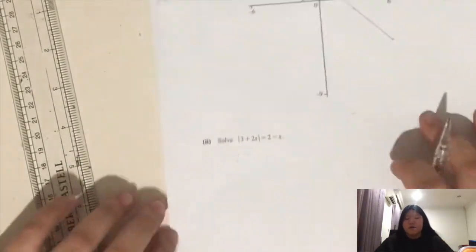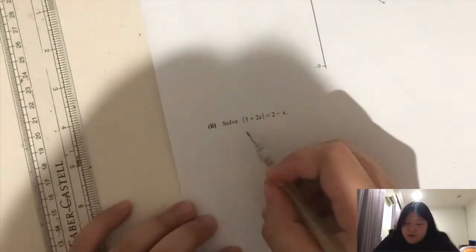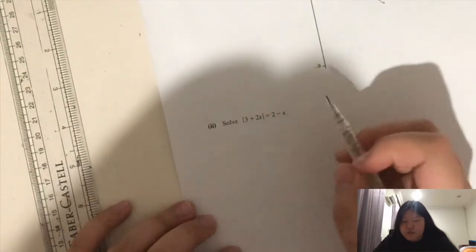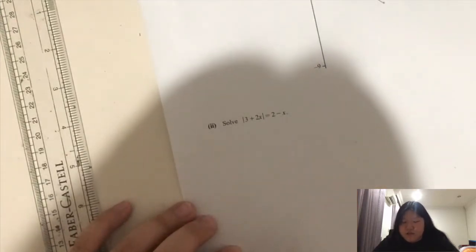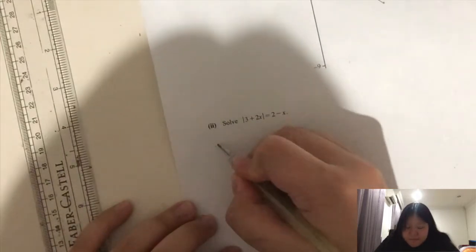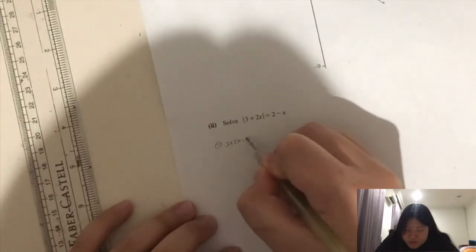Next, we need to solve this equation: the absolute value of 3 plus 2x is equal to 2 minus x. The first step is we simply ignore the absolute value sign. So this is the first method. 3 plus 2x is equal to 2 minus x.